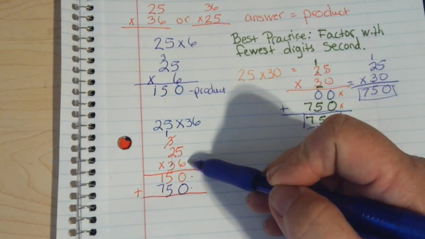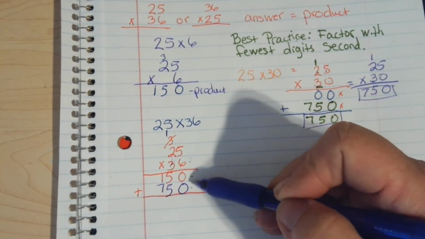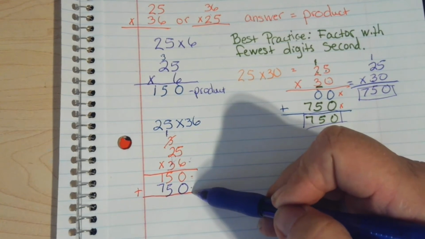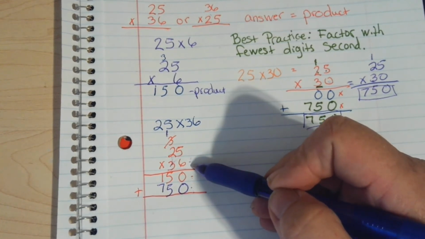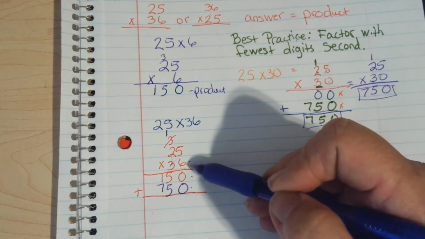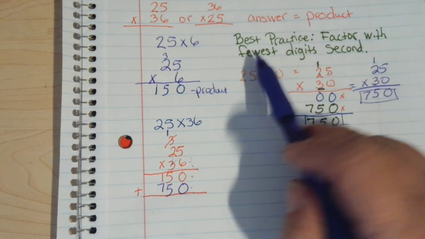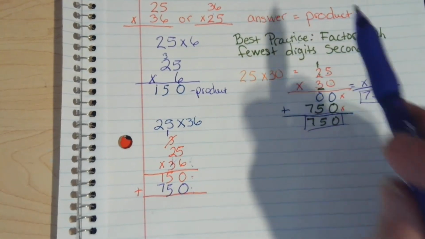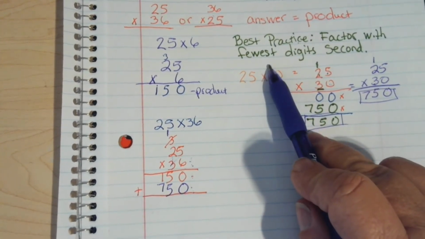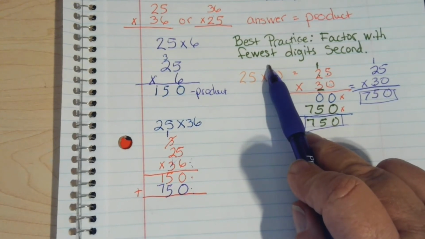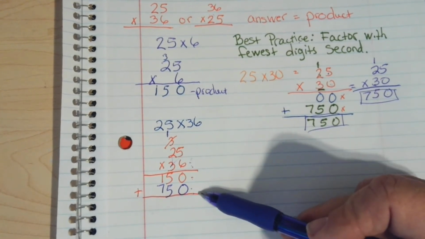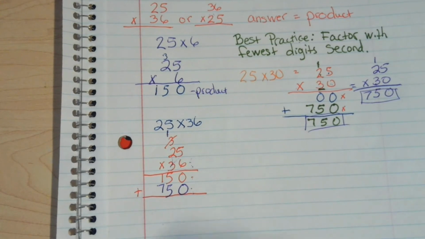Look, 2 digits on the bottom, 2 layers of multiplication to be added together. 3 digits on the bottom, 3 layers of multiplication. 4 digits on the bottom, 4. However many digits are on the bottom, that's how many layers of multiplication. That's why this best practice is the factor with the fewest digits on the bottom, so I have the least amount of work to add up.